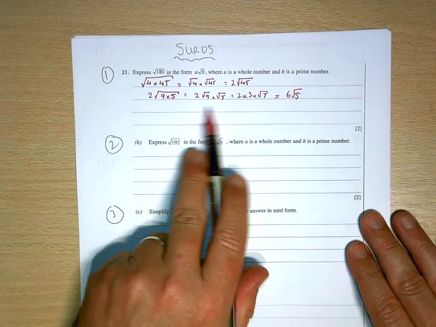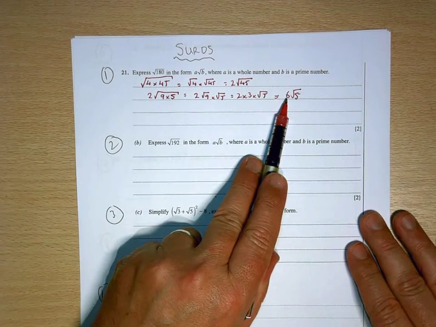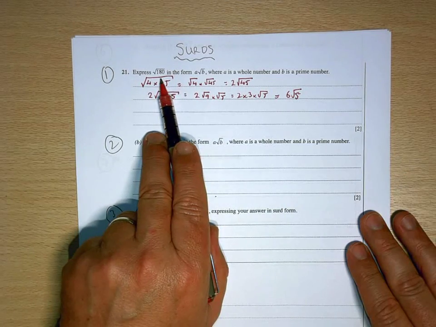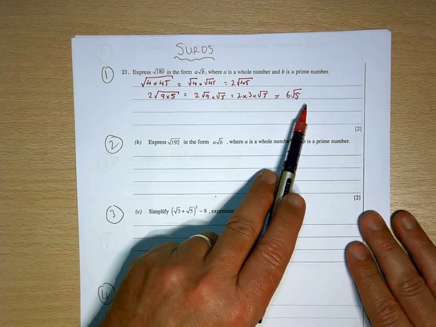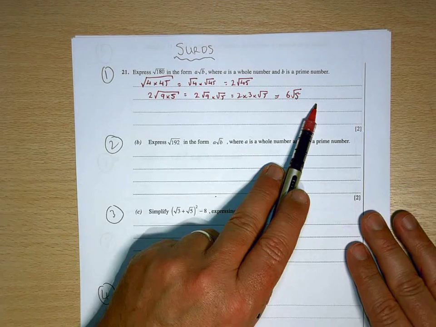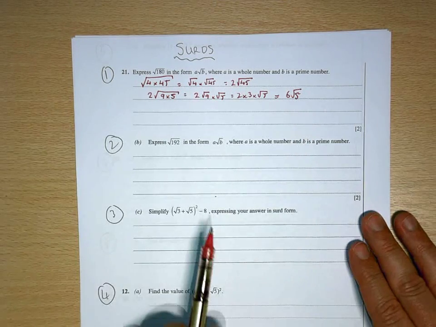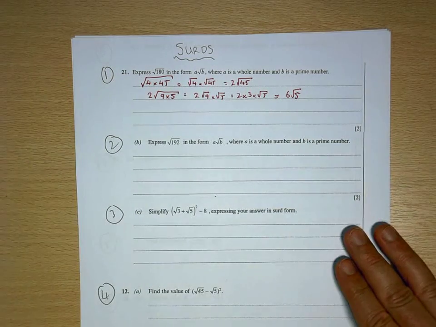Okay, so if you'd have spotted the 36 went into 180, you could have written it as the square root of 36 times 5 straight away, but you don't have to. You can go in more steps than that.